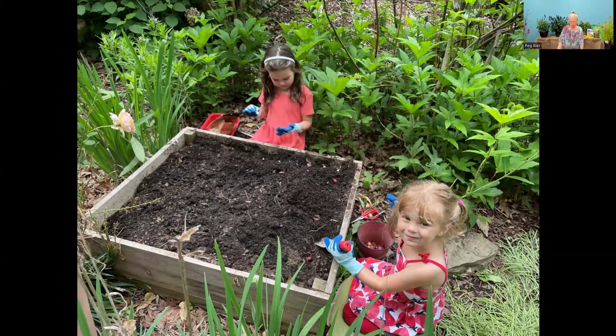And when you work with these children, young children or even older ones, don't give them the task of weeding all day. They'll never love the garden if you do that. But give them something they can succeed with. I think that's very, very important.